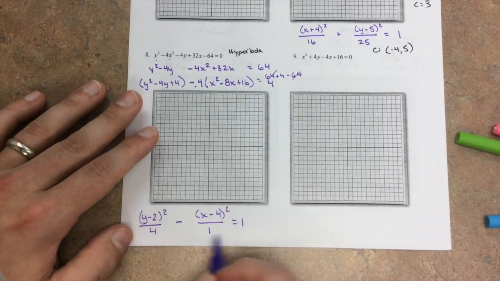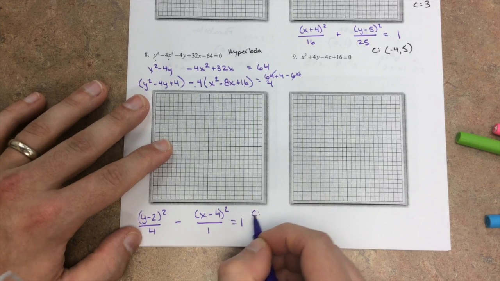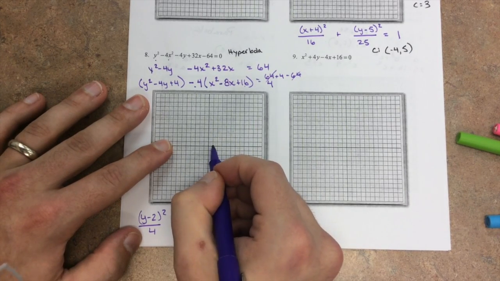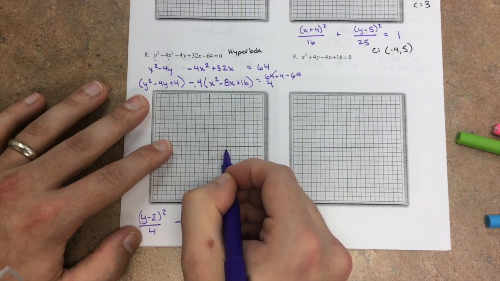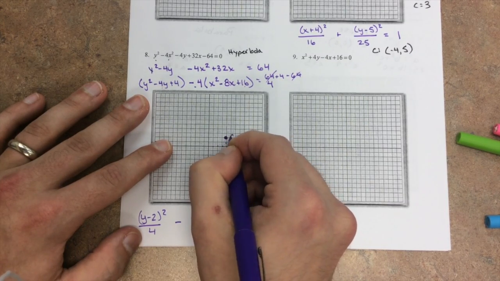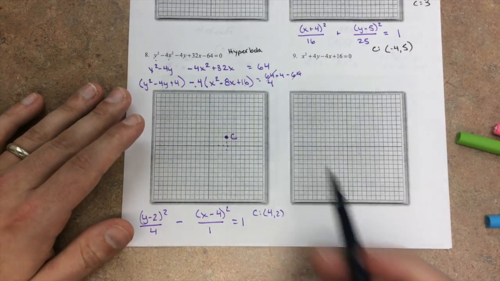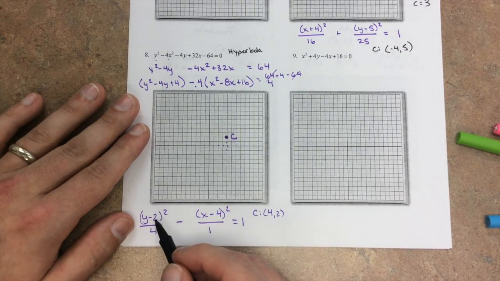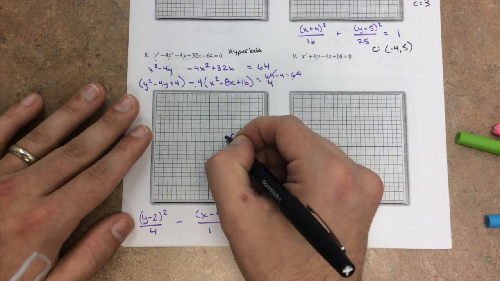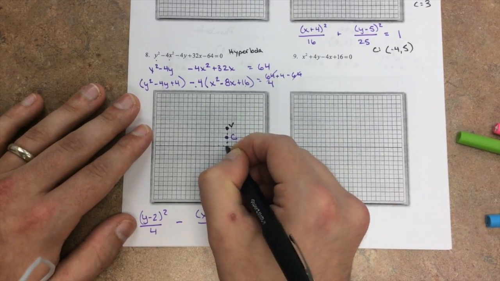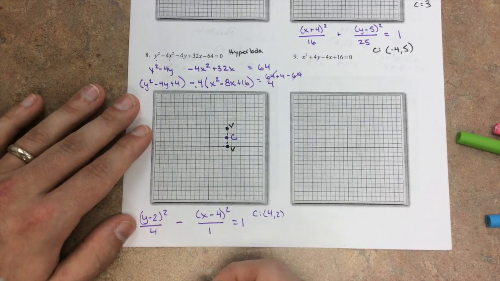So now my center is at 4, 2. So 1, 2, 3, 4, down, up 2. So my center is here. Let's do this in black so you can read it. My a, how much I go up and down, is 2. So I go up 2, 1, 2, label. Down 2, label.